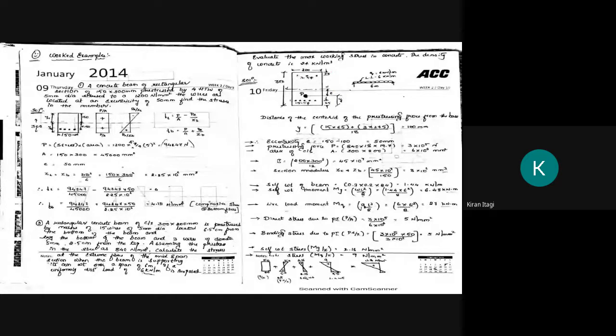Before going to that, here he says that 3 wires of diameter 5 mm are located at 2.5 centimeter from the top. So just mention here, and how much he is saying, that is 25 mm or 2.5 centimeters. Then he has given the span of the beam, that is 6 meters. And also he says that the live load is 6 kilonewton per meter and the dead load is 6 kilonewton per meter. Now, with respect to all given things, we will first find out the CG of the pre-stressing force.